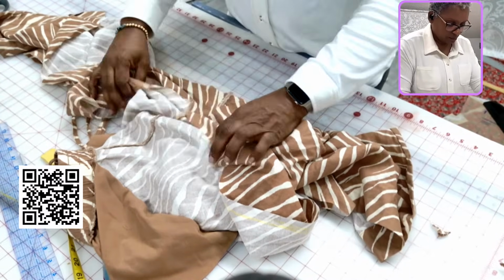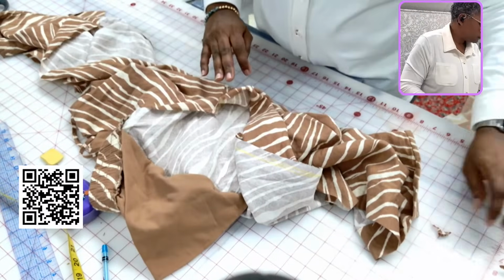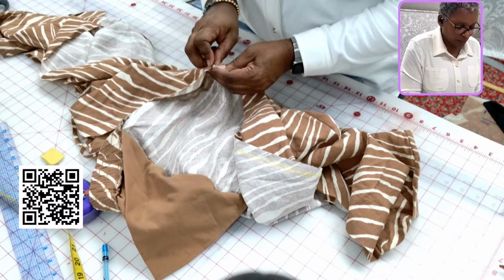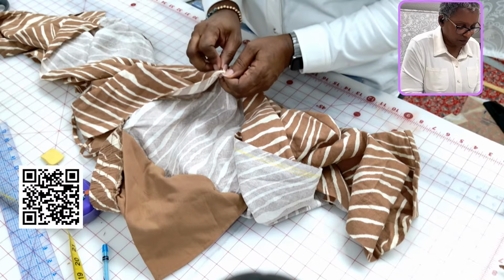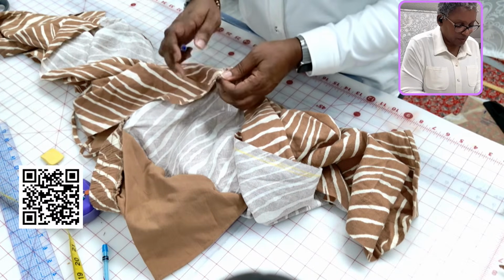All right. Okay, I have to take this front apart really nicely because it has to be top stitched. I have gray inside the serger.